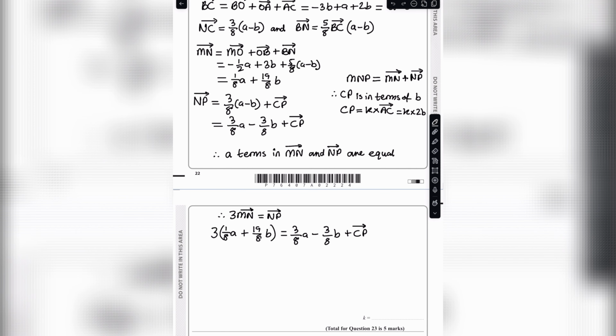And after substituting our expression for CP, which is K times 2B, into this equation, we need to solve for K. So 60 over 8B equals K times 2B. So K equals 60 over 8 divided by 2, and that gives us a value of 15 over 4.